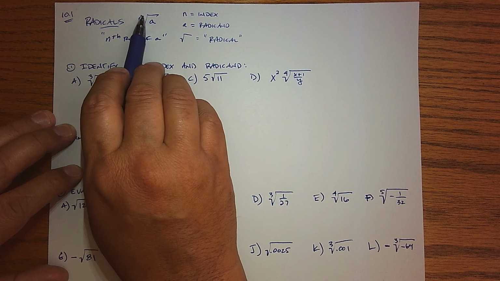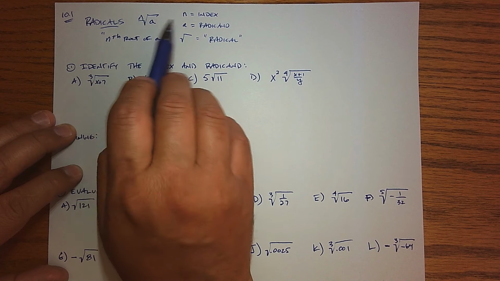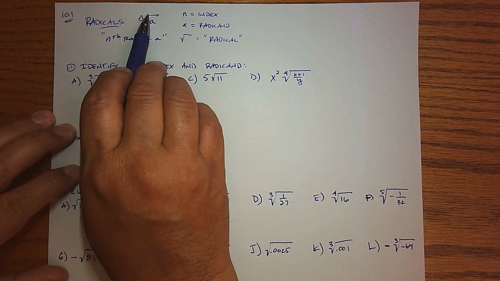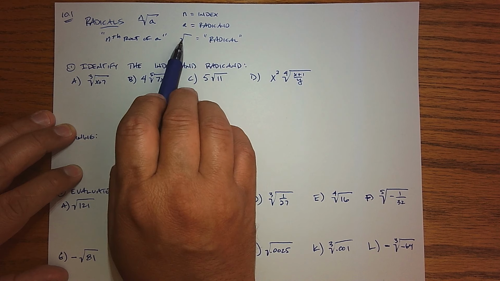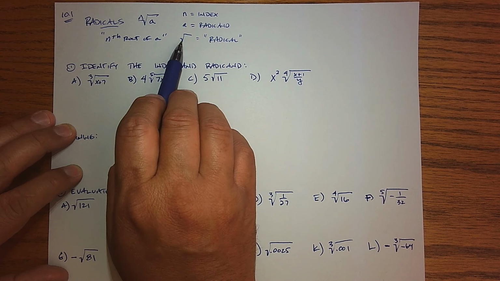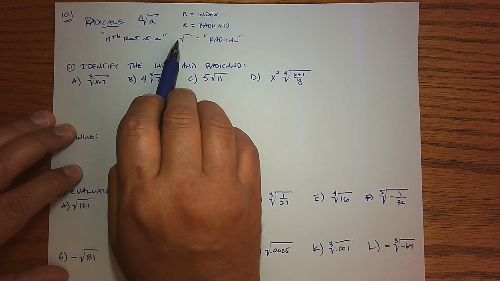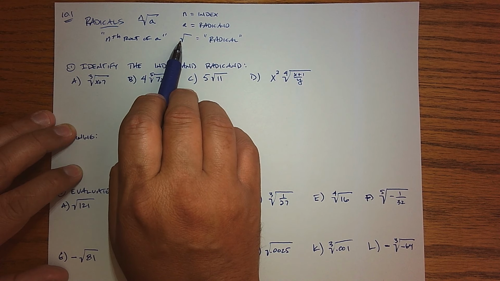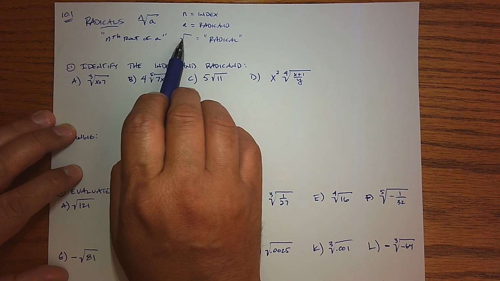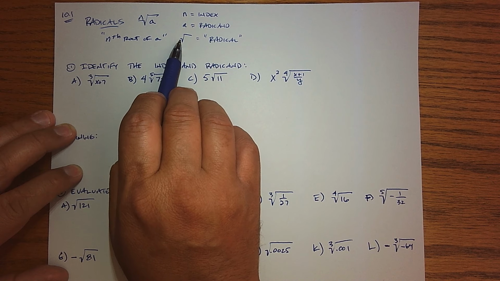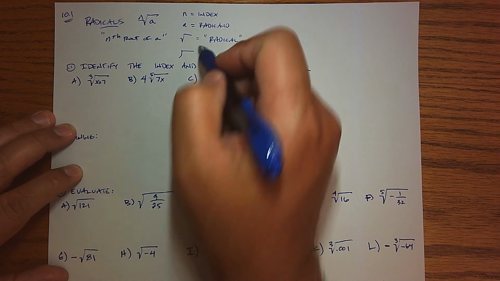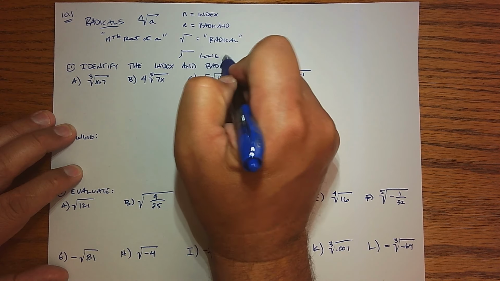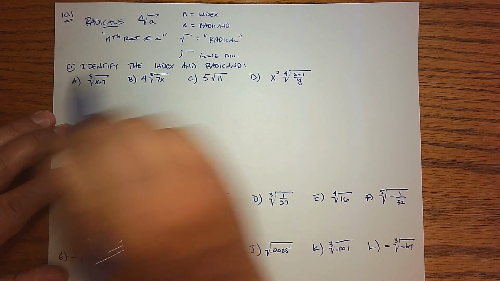This crazy looking symbol is called a radical. So when you see that symbol, it's radical notation. Please don't confuse it with the division sign, because we're not dividing here. That little tag usually indicates that it's a radical, as opposed to the long division sign that would probably look like this. So this is long division, and that's my radical notation.